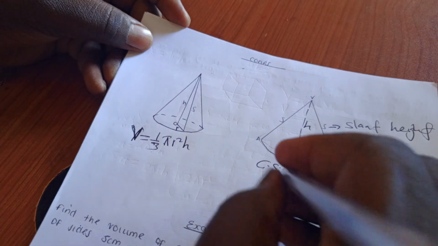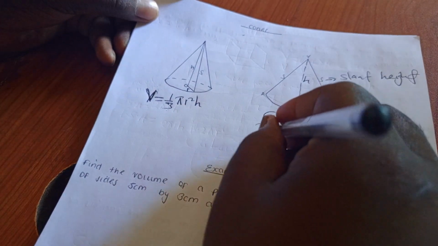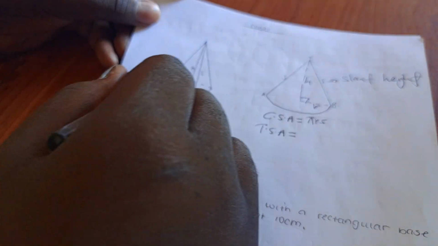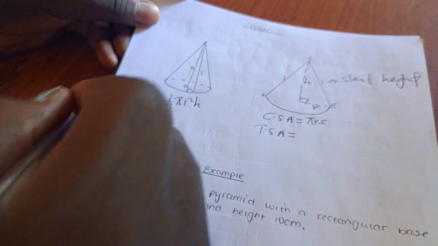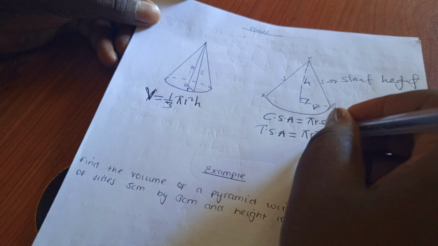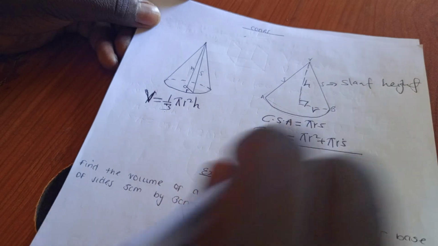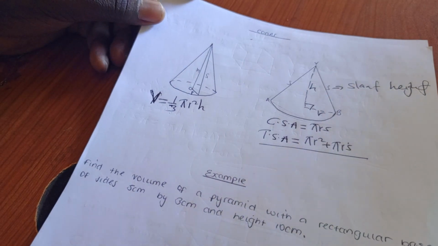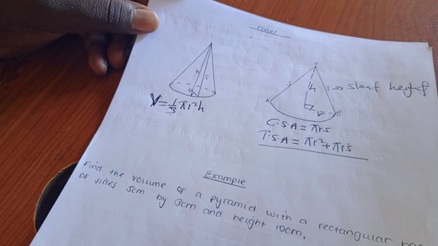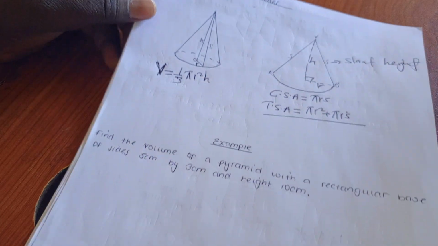Now the total surface area means we add the area of the circle plus the curved surface area. So it is pi r squared plus pi r s. This is the formula for the total surface area of the cone. Then now we go to the example.